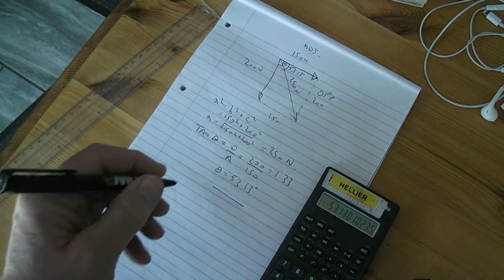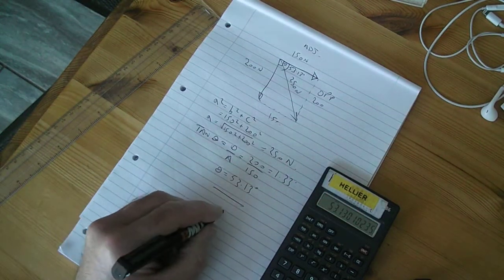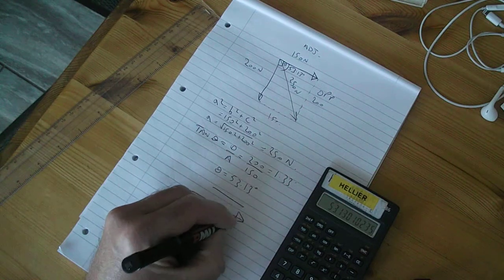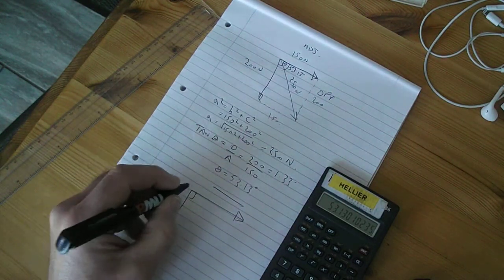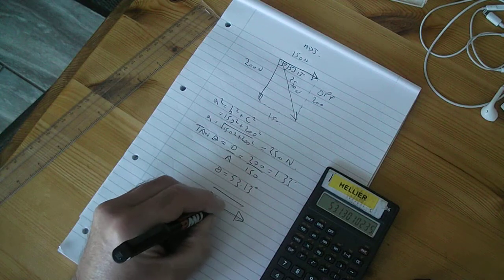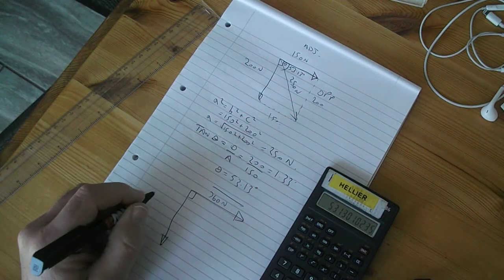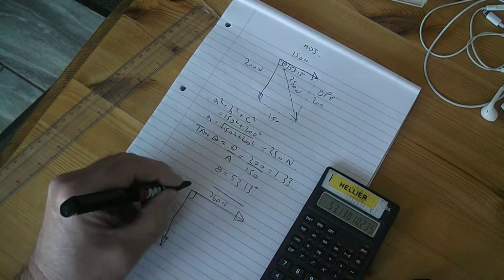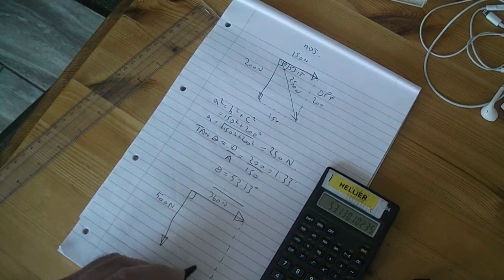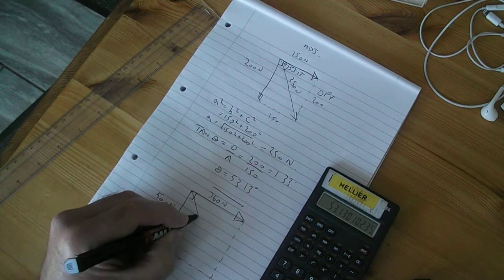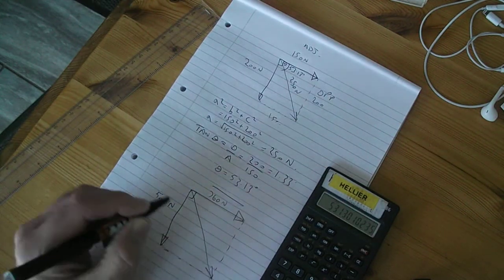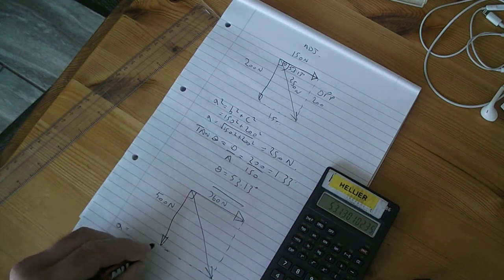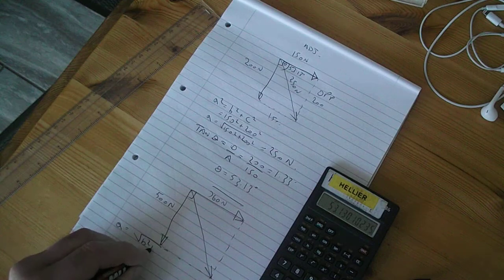Have I got time for another one? Possibly. Let's try this one. 760 newtons, 500 newtons. There we go. Draw a line. A equals the square root of b squared plus c squared.